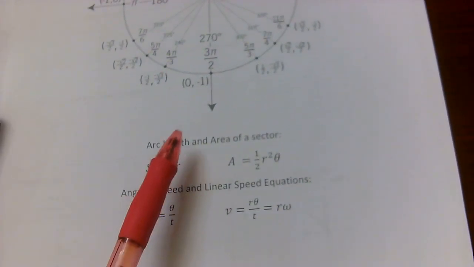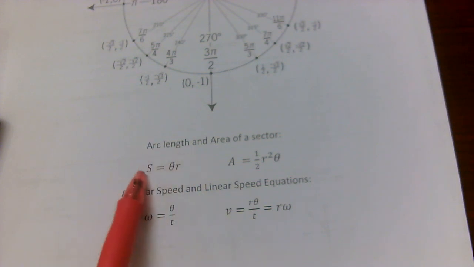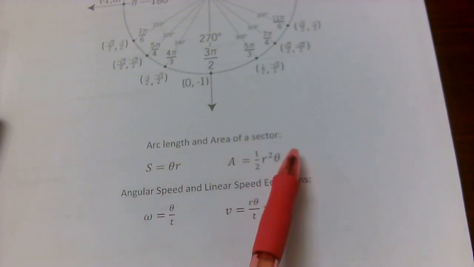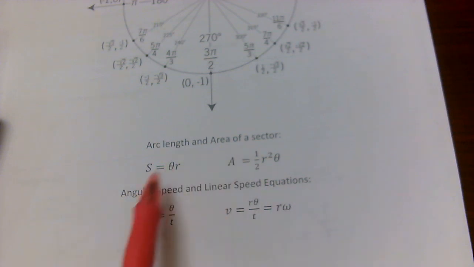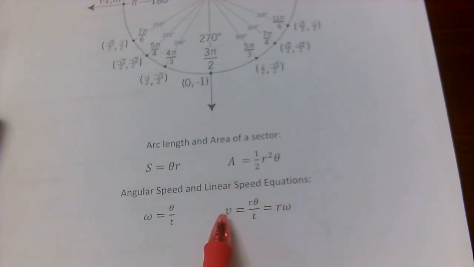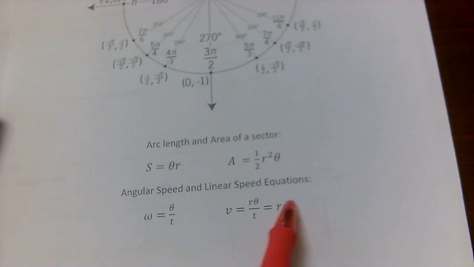I also have arc length, which is this formula right here, and area of the sector, which is this formula right here. Angular speed, this is the formula for angular speed, and then linear speed, which is velocity, which is this, or can be this.